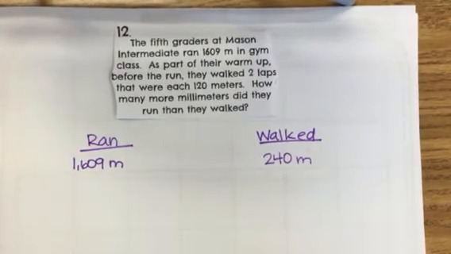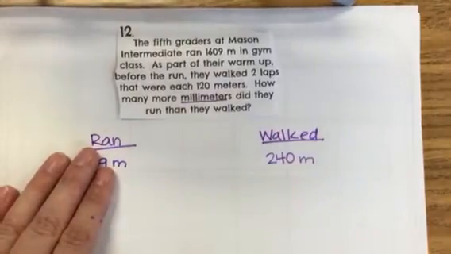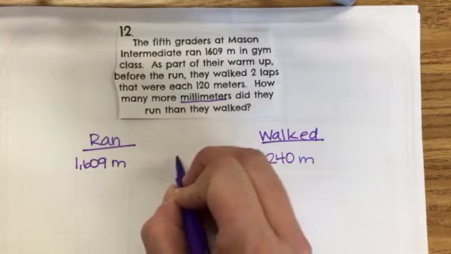So at this point you can do one of 2 things. Because our answer needs to be in millimeters, we can change them to millimeters first and then subtract, or we can subtract and then change to millimeters. I'm going to subtract first and then change to millimeters so that I'm only converting one time. However, either way will get you the correct answer.